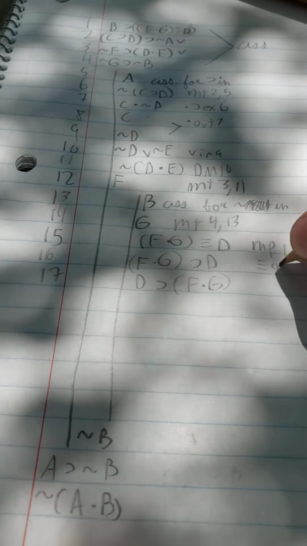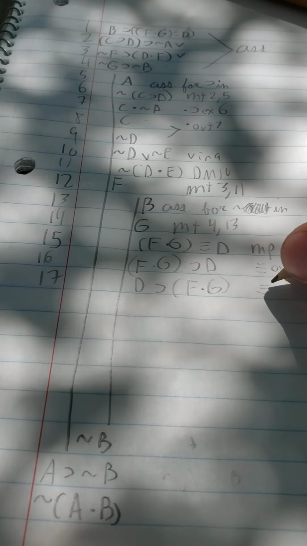So that's biconditional out, line 15. Okay, so now we've got a few things to work with.